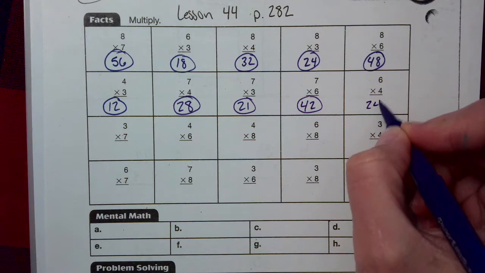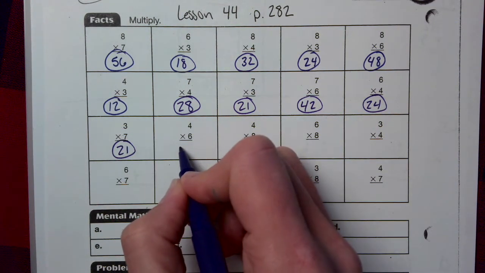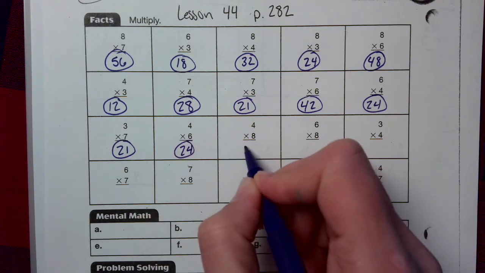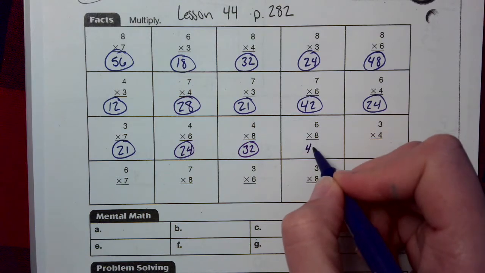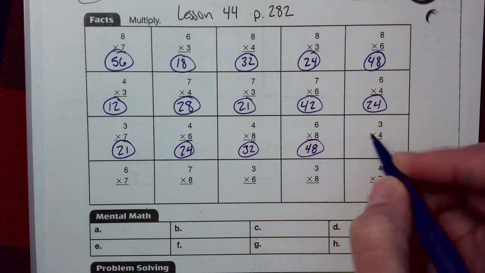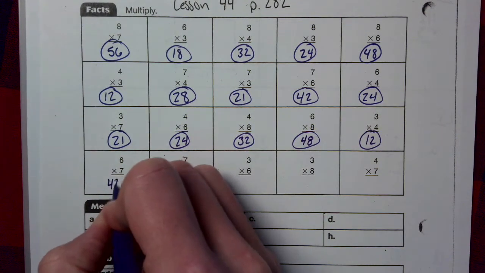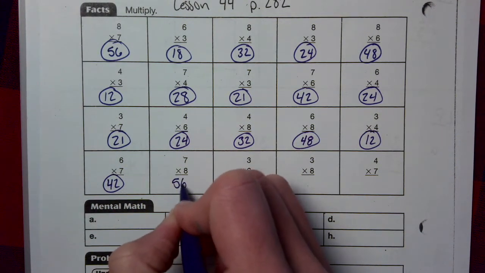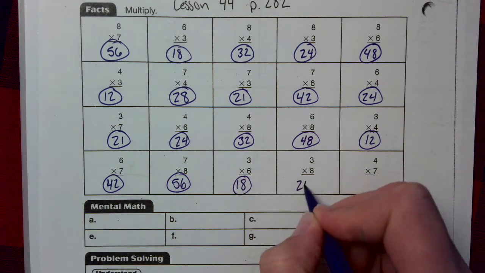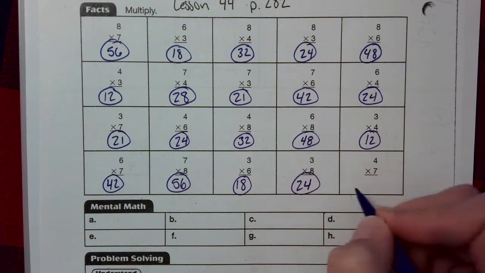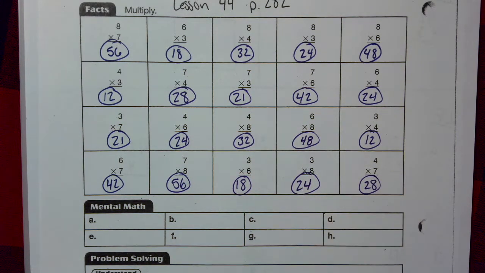6 times 4 is 24. 3 times 7 is 21. 4 times 6 is 24. 4 times 8 is 32. 6 times 8 is 48. 3 times 4 is 12. 6 times 7 is 42. 7 times 8 is 56. 6 times 3 is 18. 3 times 8 is 24. 4 times 7 is 28.